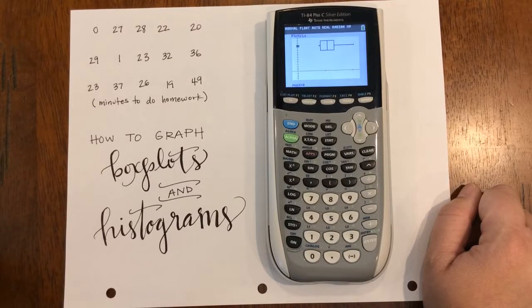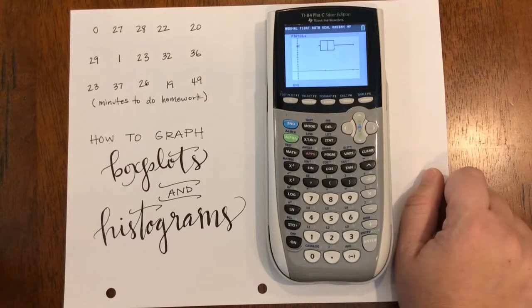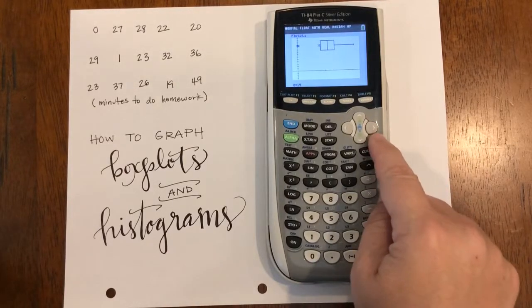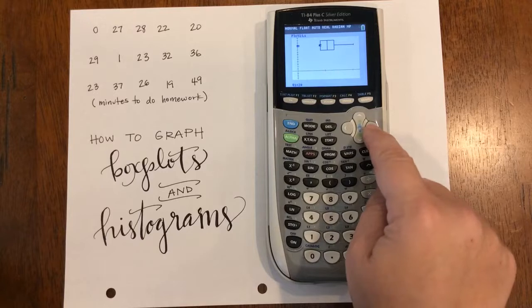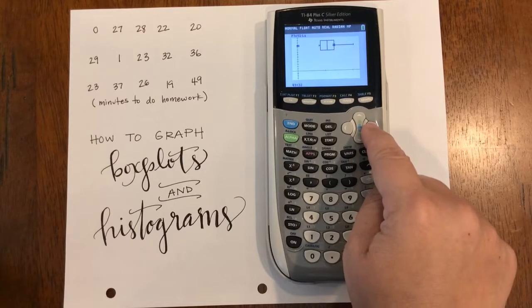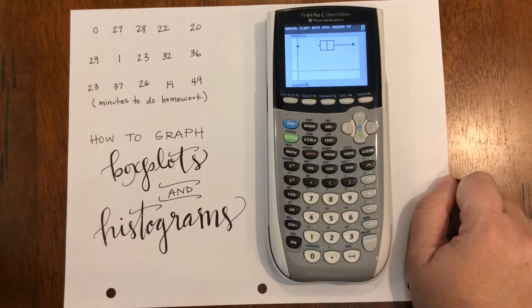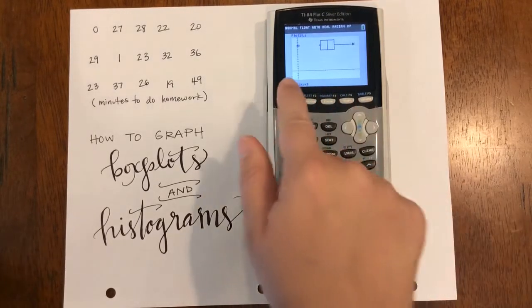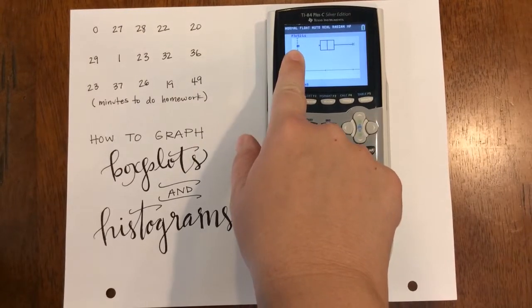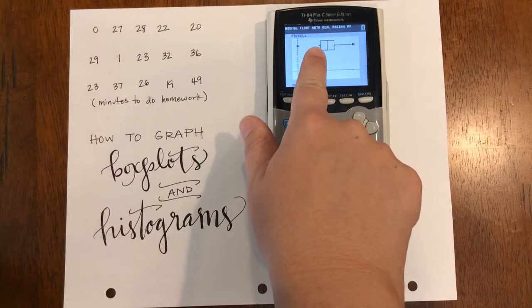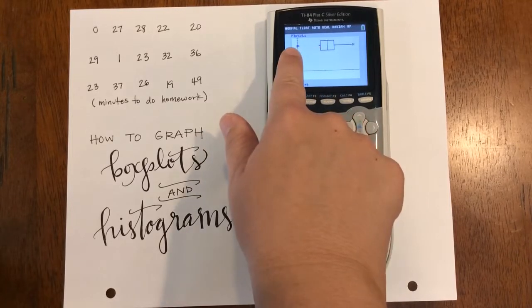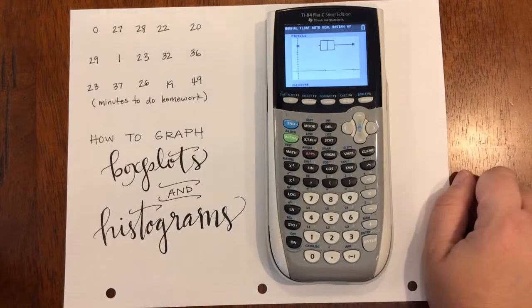So I could put a star at 0, a star at 1, a tail at 19, another line at 20 for the Q1, a line at 26 for the median, a line at 32 for Q3, and a line at 49 for the maximum. Just remember that this is still your minimum. It just happens to be an outlier. This line right here is your first number that's not an outlier, but that's not your new minimum. That's still your minimum.